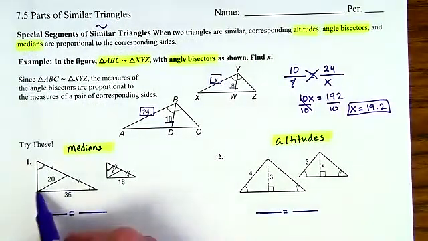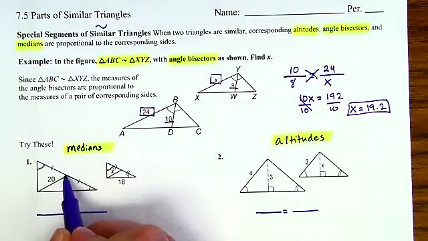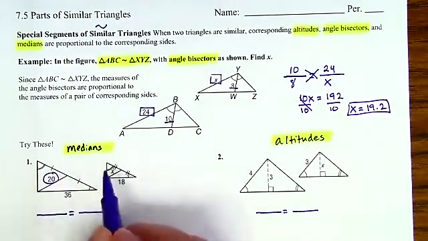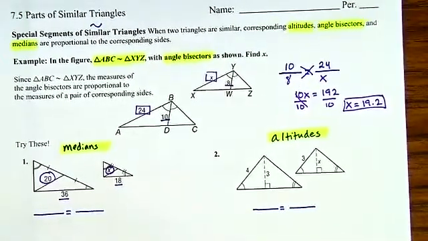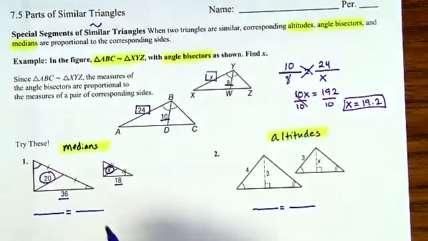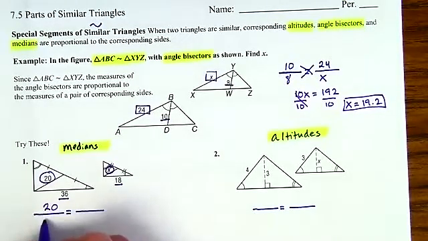So here you have the two medians, and you know they're medians because they start at a vertex and they end at a midpoint. So my two medians are 20 and X, and then the sides of the triangle that correspond are going to be 36 and 18. So when I set up my proportion, look, I've got this set up already, right? When I set up my proportion, it is going to be 20 over X is equal to 36 over 18.